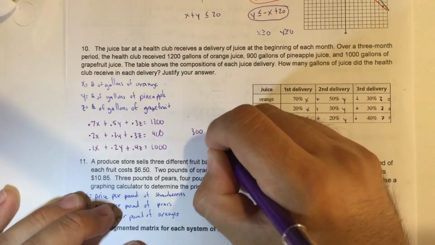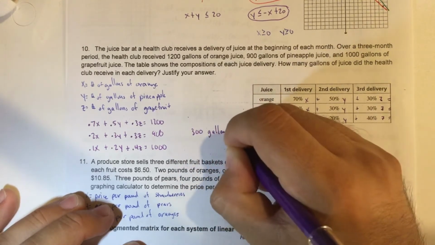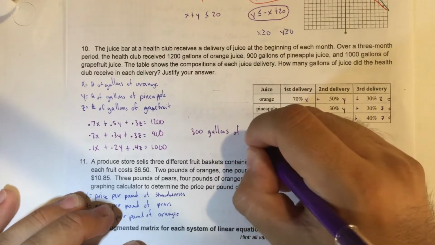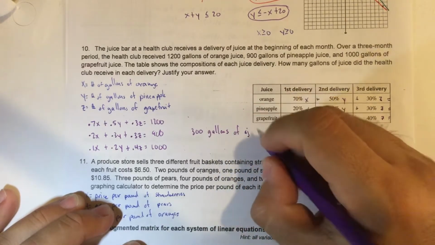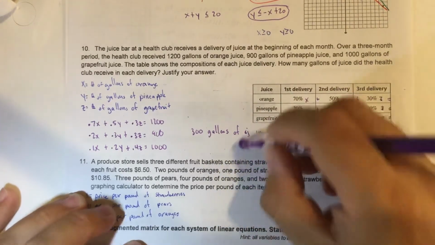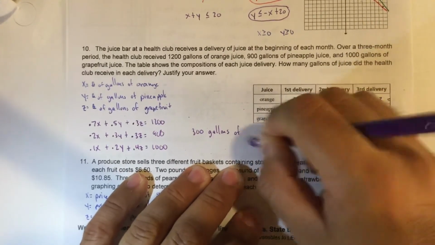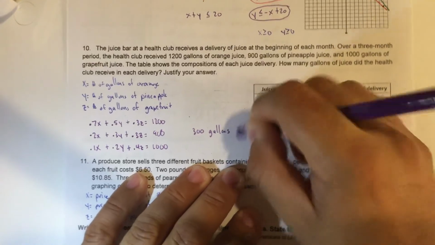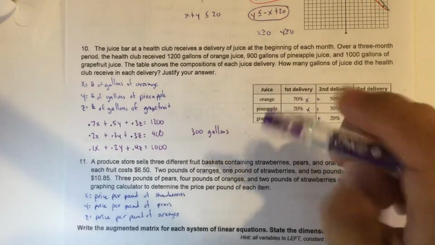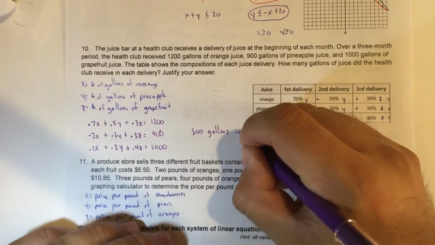300 gallons of orange juice in the, oh sorry, it's just 300 gallons in the first delivery.